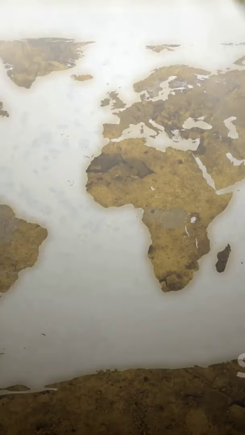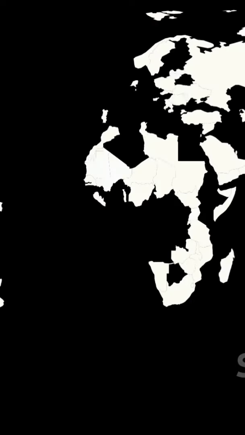The answer lies in a map projection called the Mercator projection. This projection was created by Mercator in 1569. This map style, while useful for navigation, stretches land masses near the poles, making them appear much larger than they really are. This distortion is why Greenland looks so enormous compared to Africa.